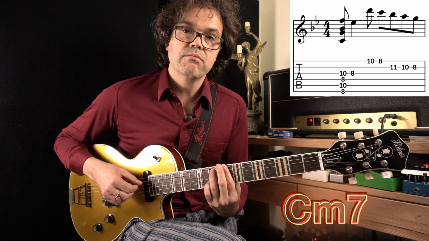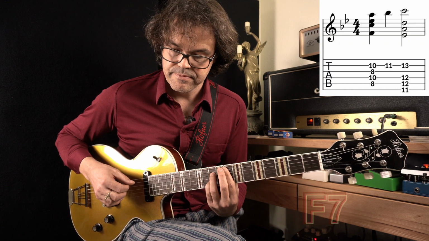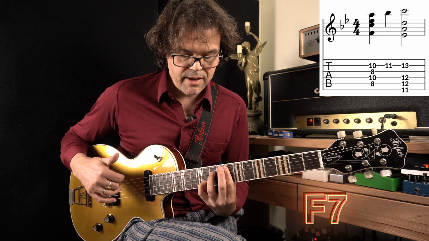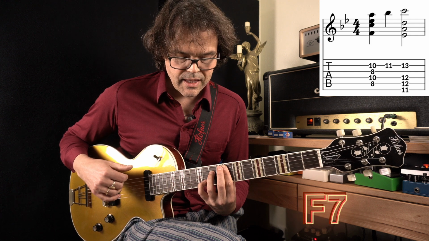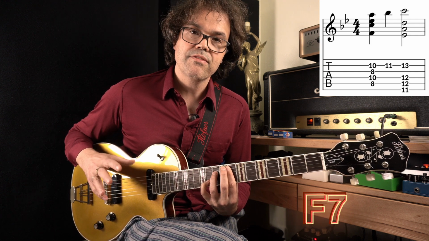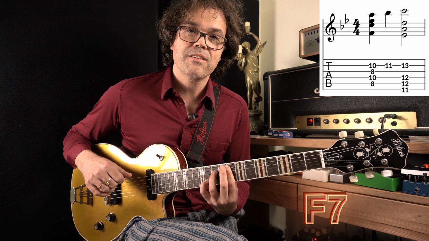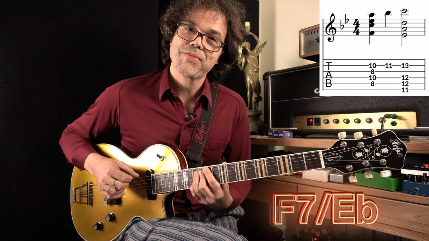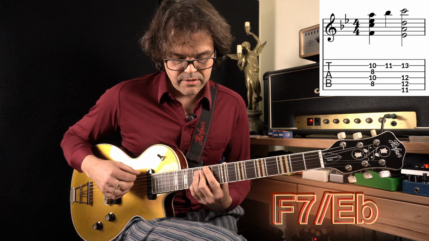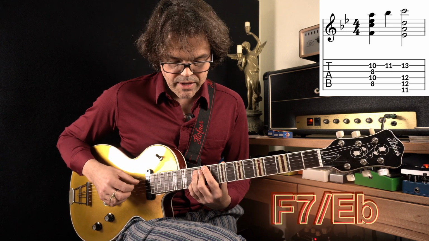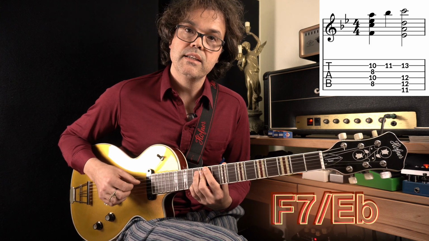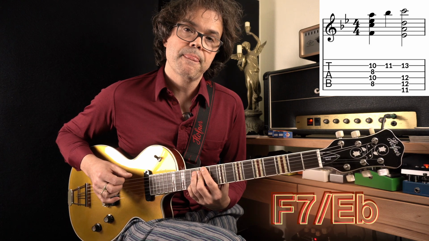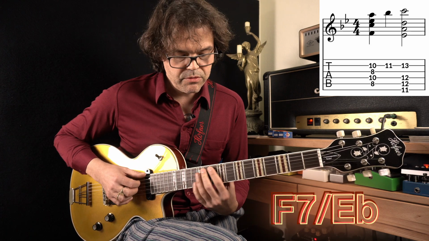Then we go to the F7, the fourth of the F7, and then we should go to an F7 chord with the seventh in the bass. So I chose this one. So this is E flat, the seventh, major third, A, the D, it's the 13, and on top the fifth. Let me do that thing again.